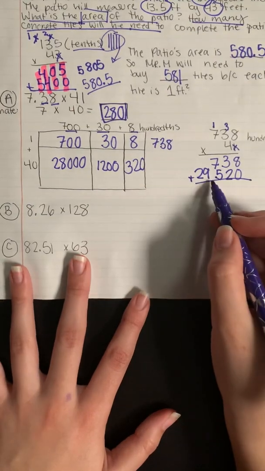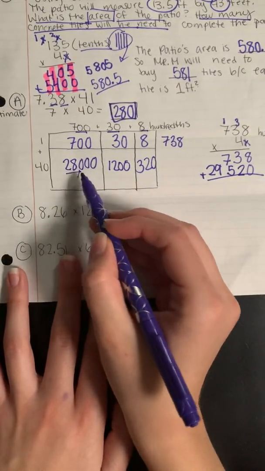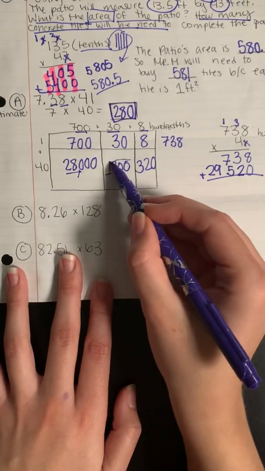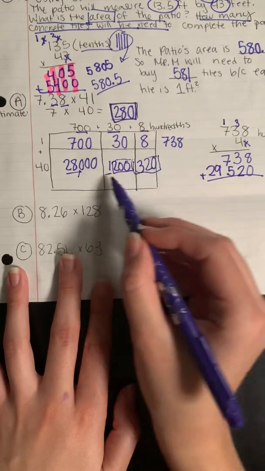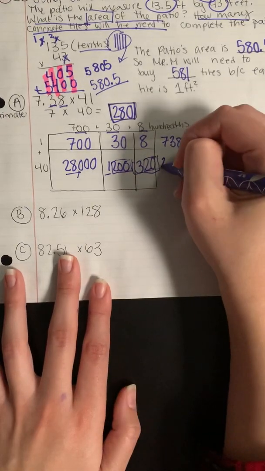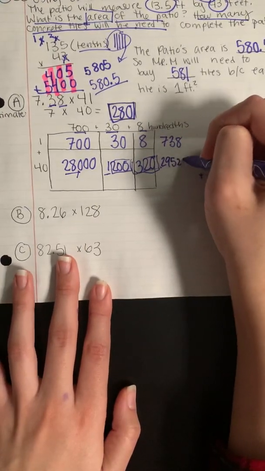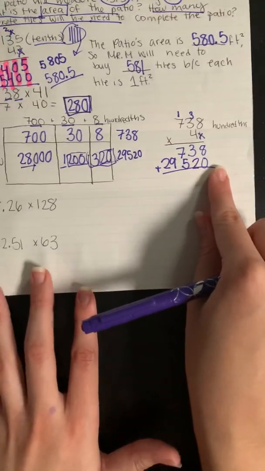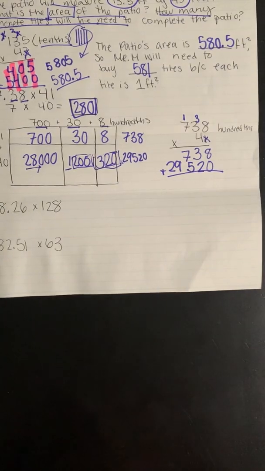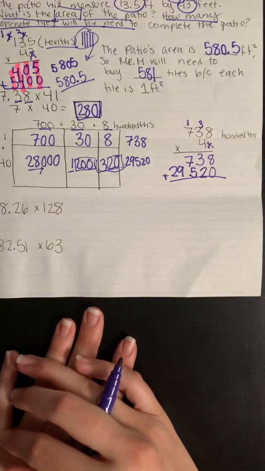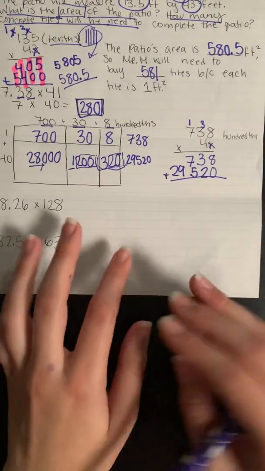So 29,520. There's 28,000, plus 1,000 is 29,000, plus 200 plus 300 is 29,500, plus 20. Use some mental math strategies there. So we see the second row reflected here in our standard algorithm, just like when we had 3-digit by 3-digit multiplication, just like when we had 3-digit by 2-digit multiplication, our area models always connect back to our standard algorithm. So they're really good strategies to use together to check your thinking.